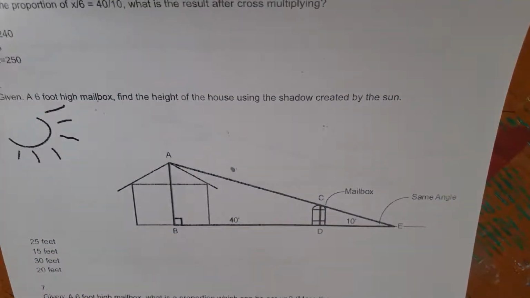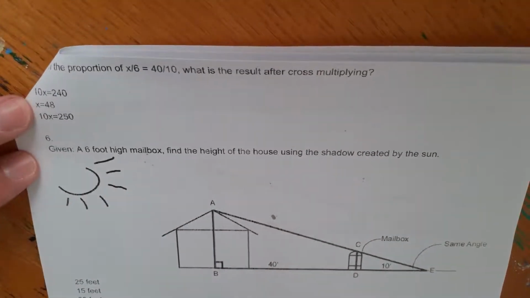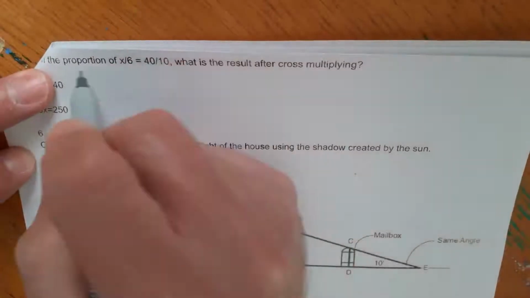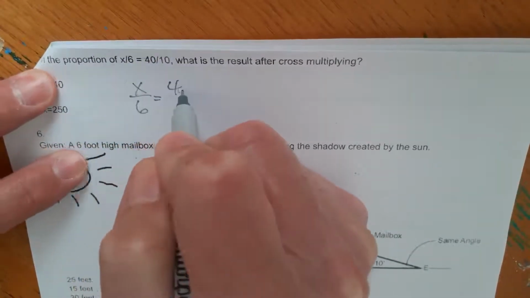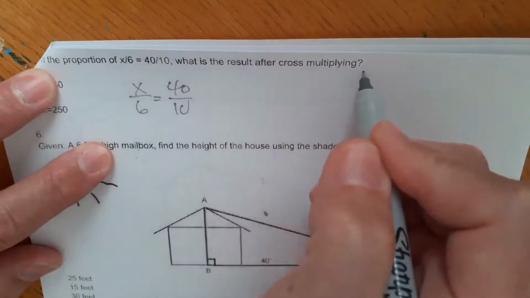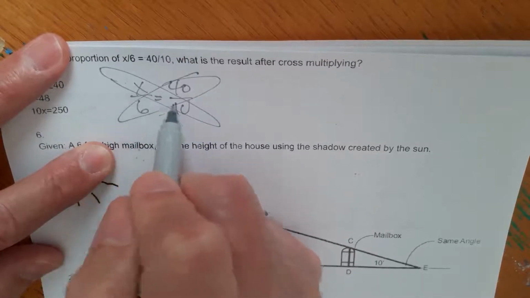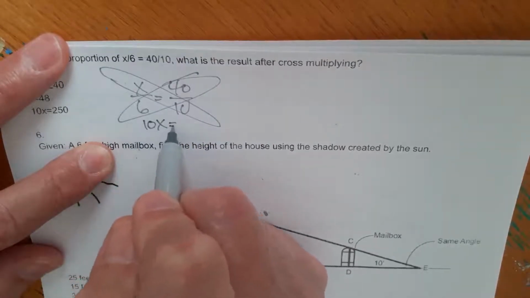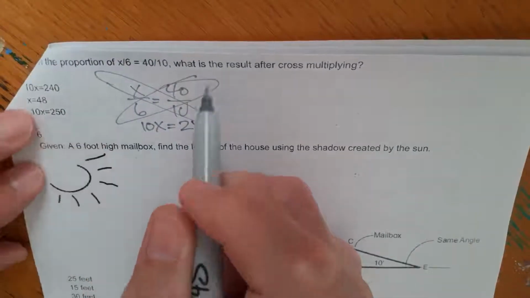So there is a problem they snuck in right here. Looks like problem number 5. They say, given the proportion x over 6 equals 40 over 10, what is the result after cross multiplying? So cross multiply looks like this. 10 times x is on one side of the equals, 6 times 40 is on the other, or 240. 10x equals 240.